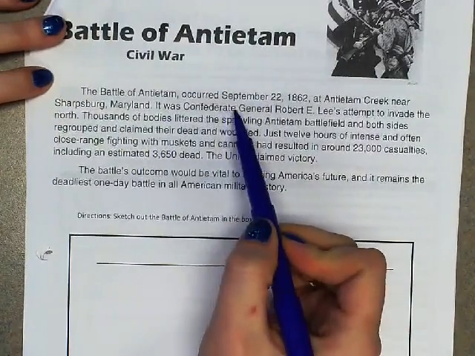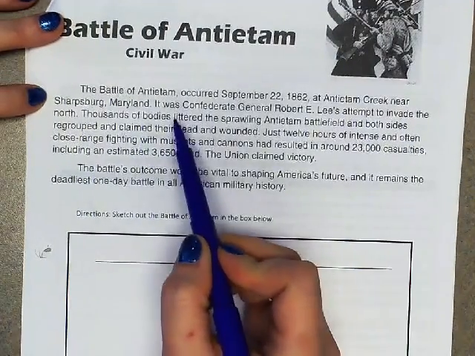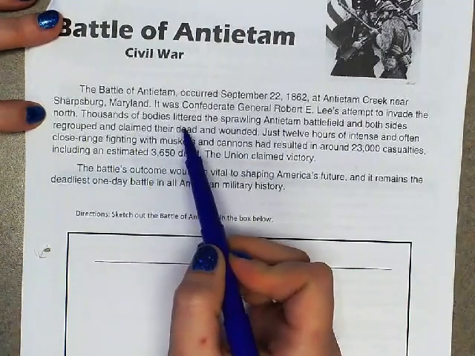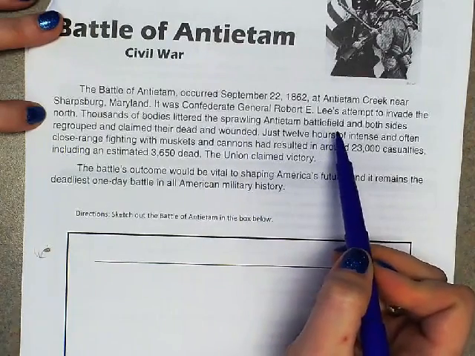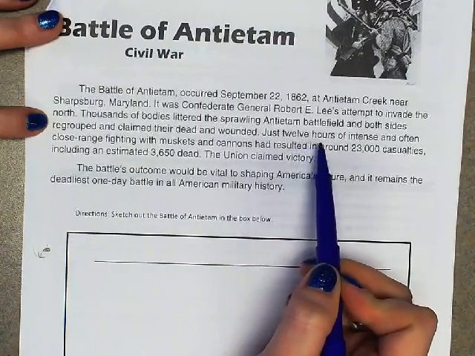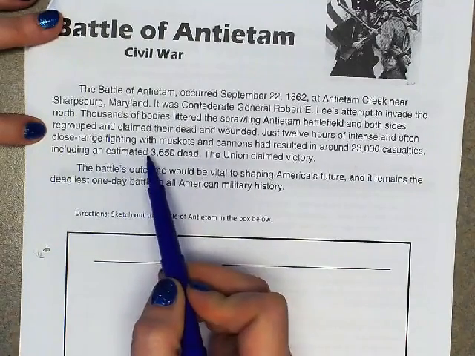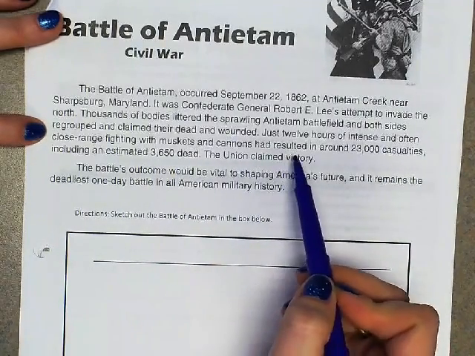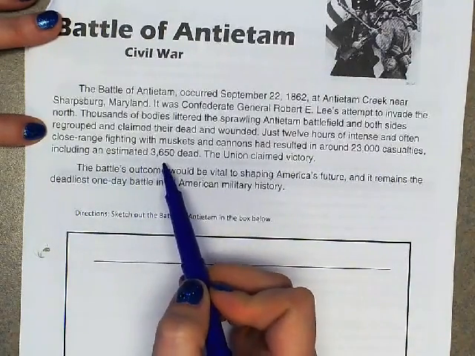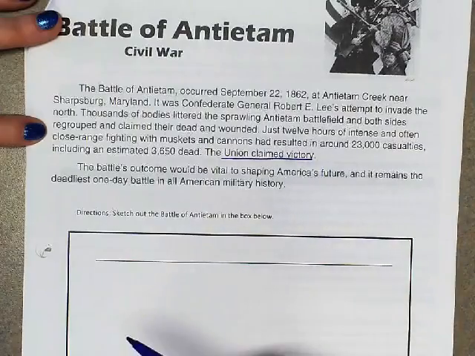The Battle of Antietam occurred September 22nd, 1862, at Antietam Creek near Sharpsburg, Maryland. It was Confederate General Robert E. Lee's attempt to invade the North. Thousands of bodies littered the sprawling Antietam battlefield, and both sides regrouped and claimed their dead and wounded. Just 12 hours of intense and often close-range fighting with muskets and cannons had resulted in around 23,000 casualties, including an estimated 3,650 dead. The Union claimed victory.